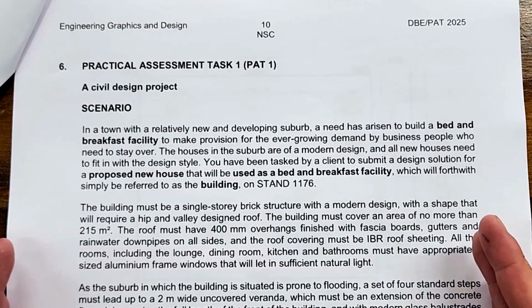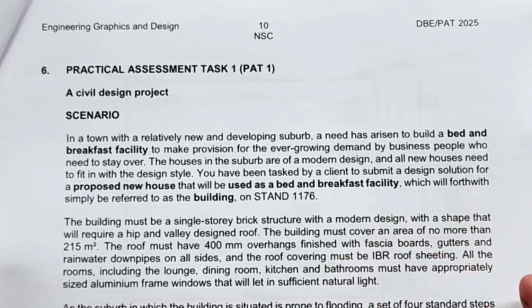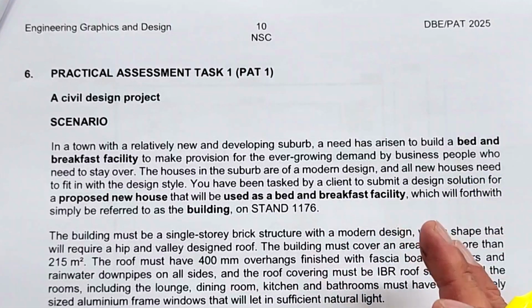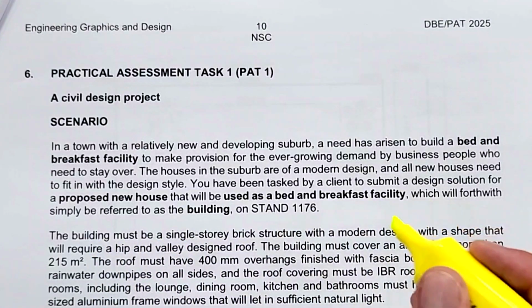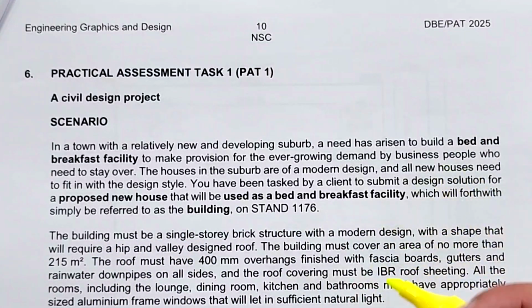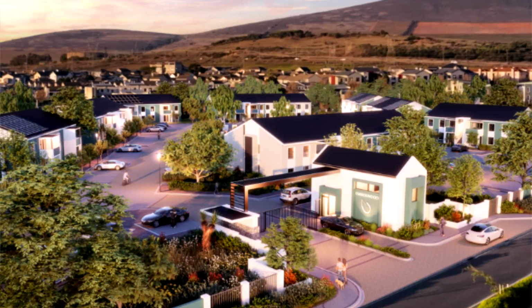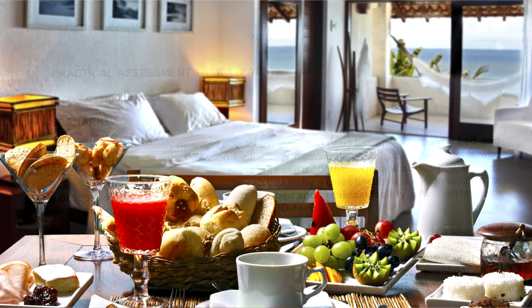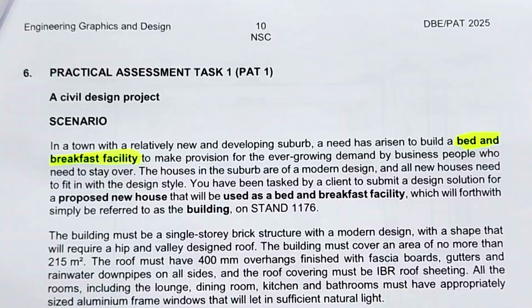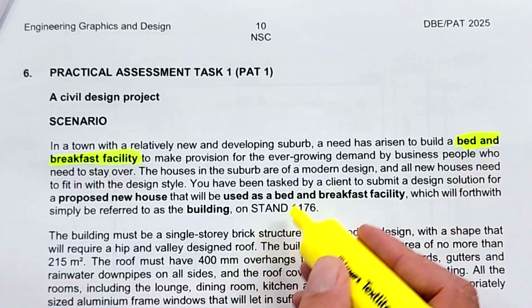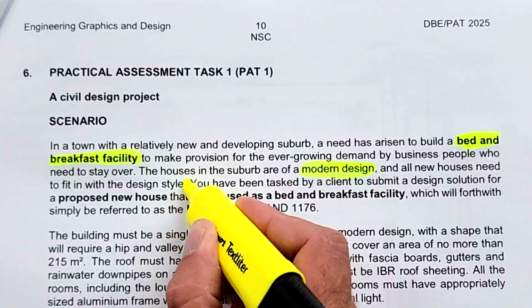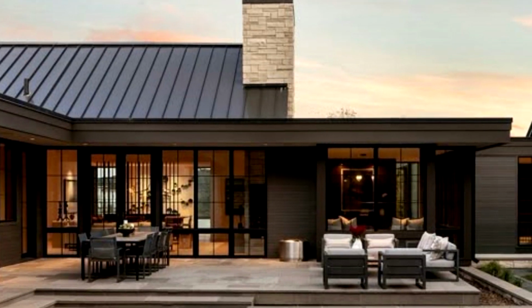First of all, this page is written in paragraph form, and of course it's for you to gain some understanding. But take a pen like I'm going to do now, because as I read, I'm going to be highlighting those important factors that in the end are going to be your specifications, your constraints, etc. So let's start. You're in a small town and you're going to have to design a bed and breakfast facility. This town is booming. There's an ever-growing demand by business people, and you're in a suburb that's got a modern design. So all new houses in this area need to fit this modern design style.